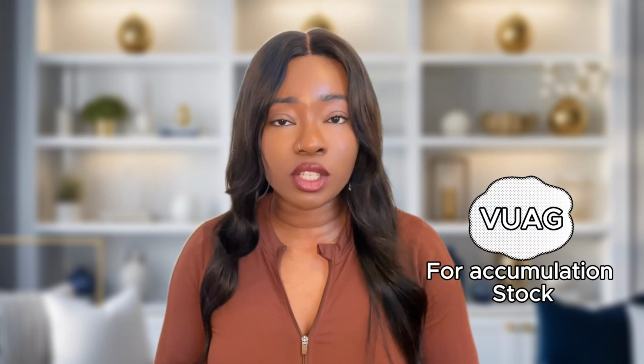Now, it is important to note that the S&P 500 is an ETF that tracks the top 500 companies in the US. So you have access to the top 500 companies in the US just from buying one stock, which is called the S&P 500. It's also important to know that depending on your country, the ticker symbol for the S&P 500 would be different. For example, if you're in the UK, the ticker symbol for the S&P 500 is VUSA for the distribution stock and VUAG for the accumulation stock.